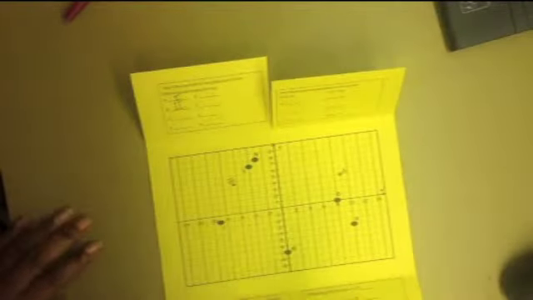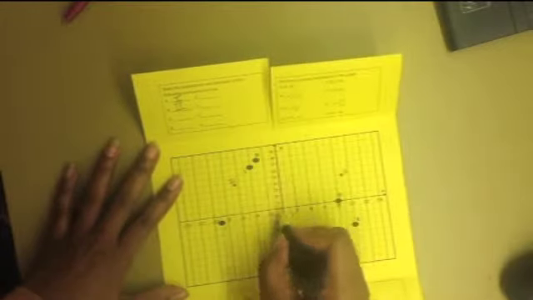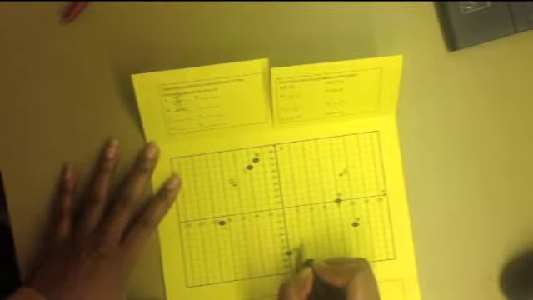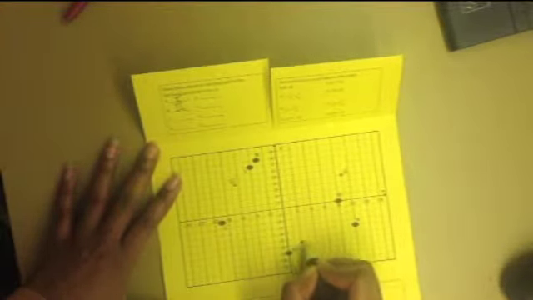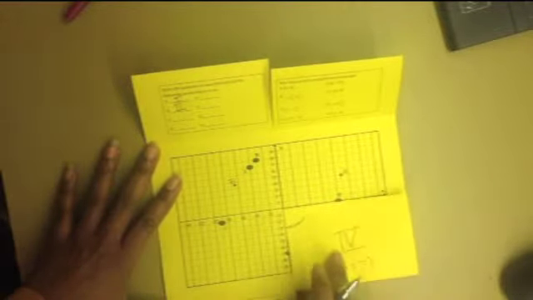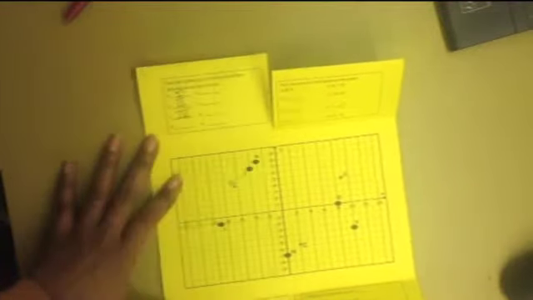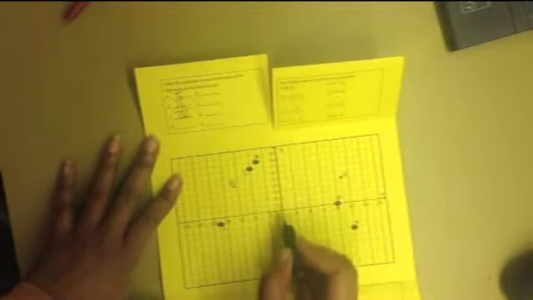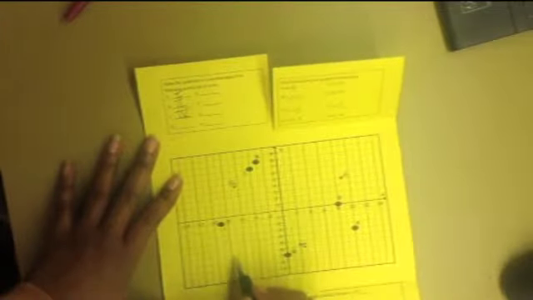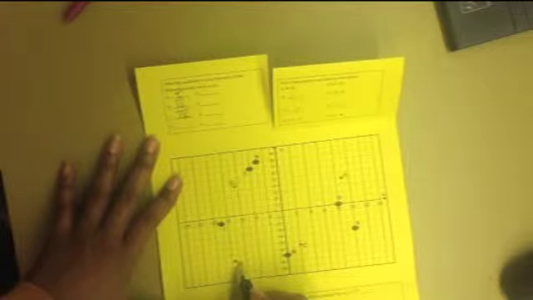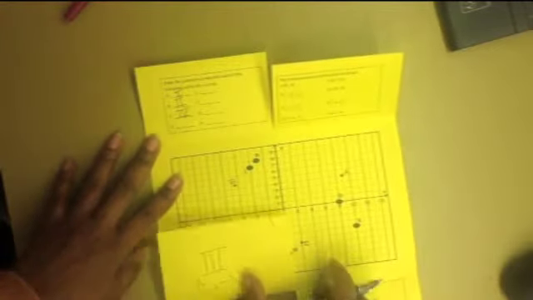Point C is at positive 2, negative 5 3/4, so down to negative 5 3/4, excuse me, and that is in quadrant 4. Point D, negative 7.5 and negative 7, and that's in quadrant 3.